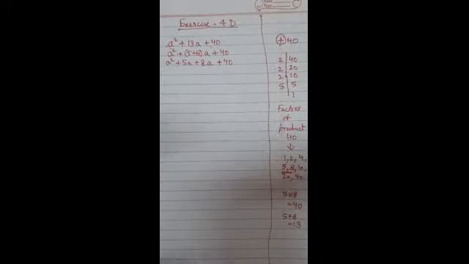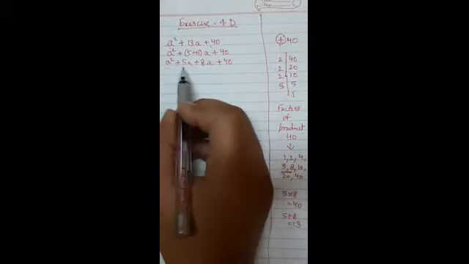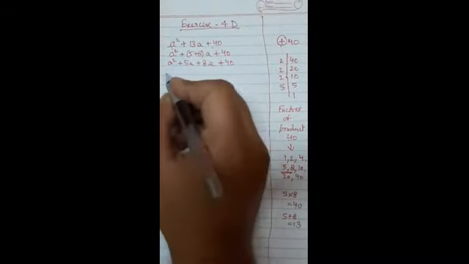Now, like we have done in exercises 4b and 4c, we are going to deal with the pairs and take common terms. In the first two terms, the common term is a. What is left? a into a is a square, so a is left. Plus sign will be there and 5 will be left.